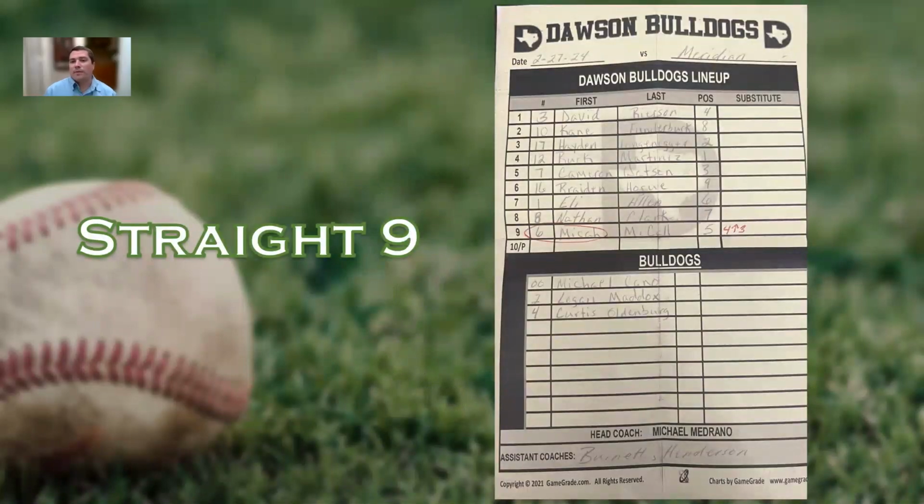So straight 9, our lineup is going to look like this. You're only going to have 9 people listed. Everybody has a number, everybody has a name, and a position. This is what a good lineup would look like, just a simple straight 9 lineup. I always say thank you to the coach because it really locks them into more simple substitutions and less things to worry about when you get a straight 9.